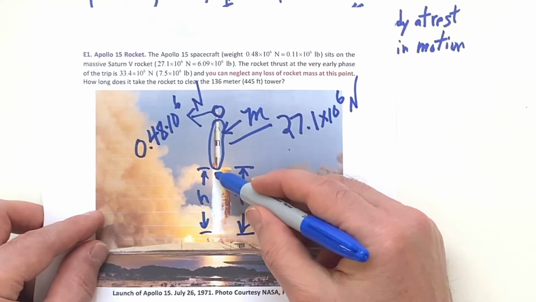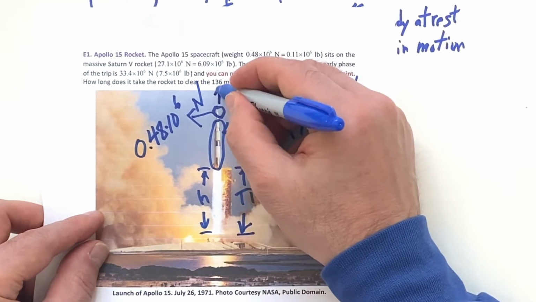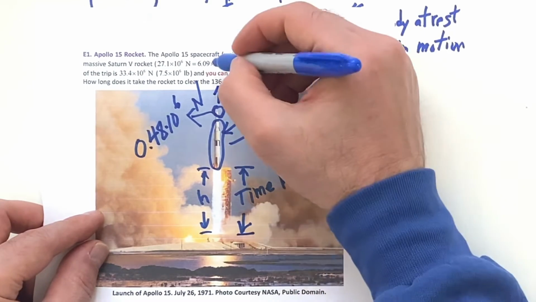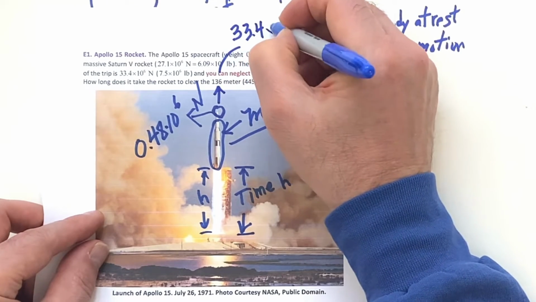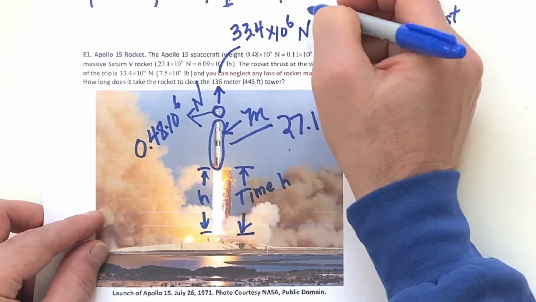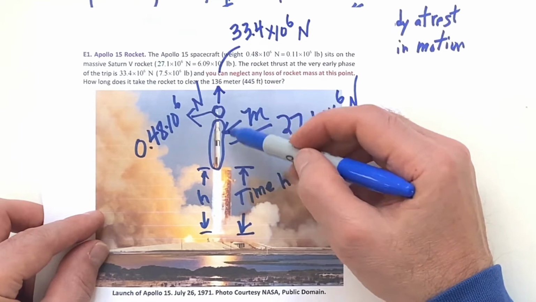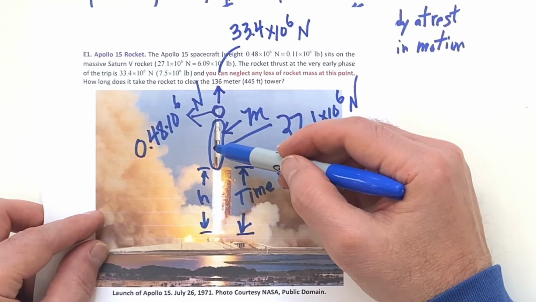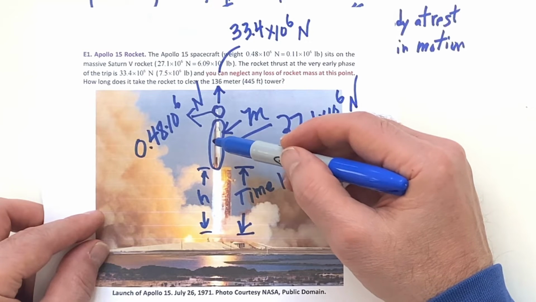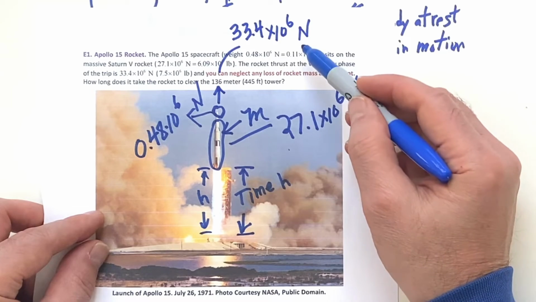27.58 when we add them together, million. And the thrust, which by the action-reaction gives you the force going upward, that thrust is given as 33.4 times 10 to the 6 newtons. So you're basically looking at a configuration that weighs something like 6 million pounds, 27 million newtons, and the thrust is 7.5 million pounds, 33.4 million newtons.